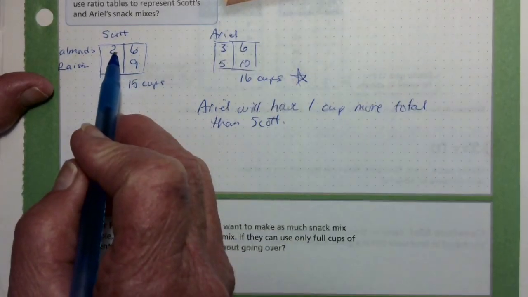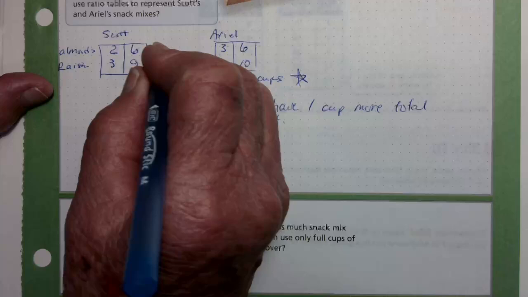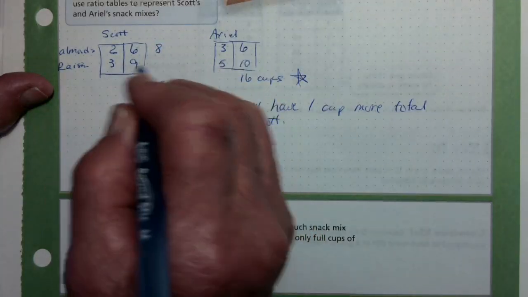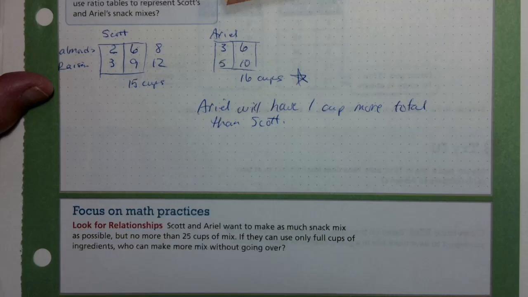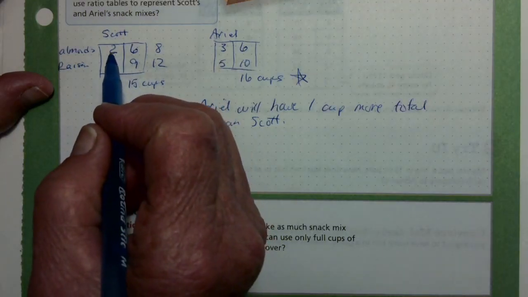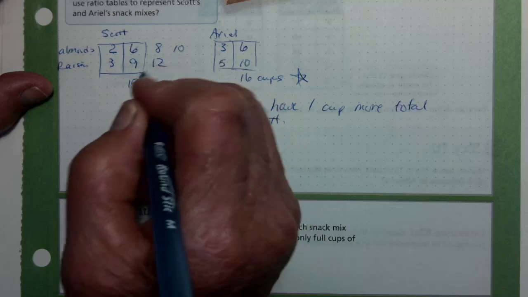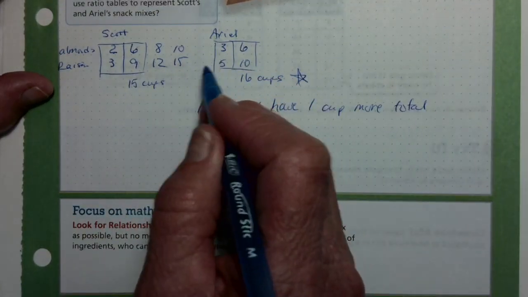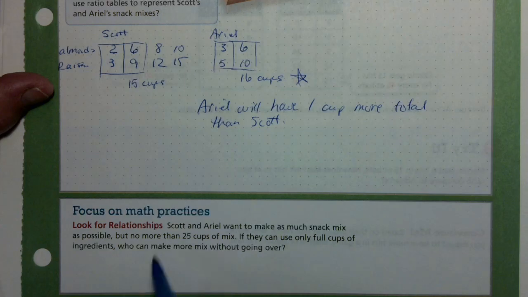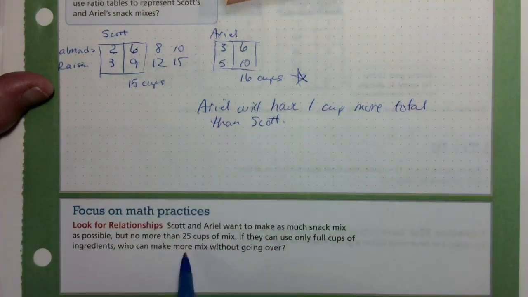Let's go by 4. 2 times 4 is 8, and 3 times 4 is 12. If you added those together, you'd get 20. Let's go one more batch. 2 times 5 is 10, and 3 times 5 is 15. If you added those together, you'd get 25. So right there, he's up to that. Who can make more mix without going over?